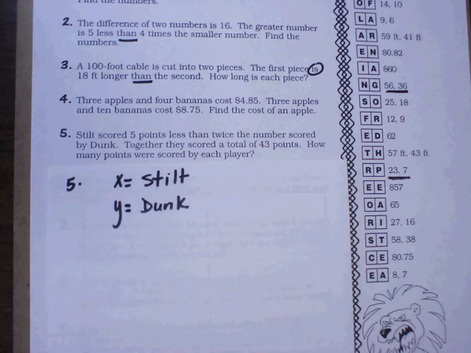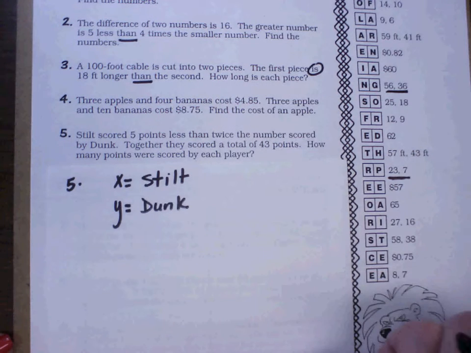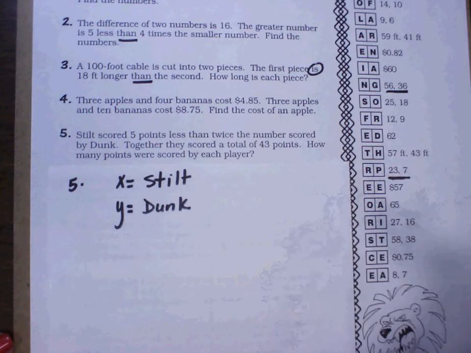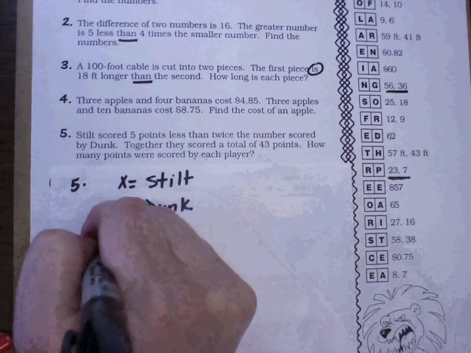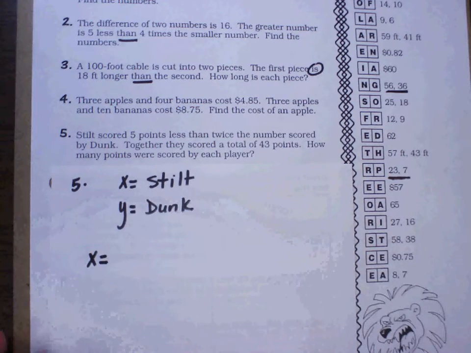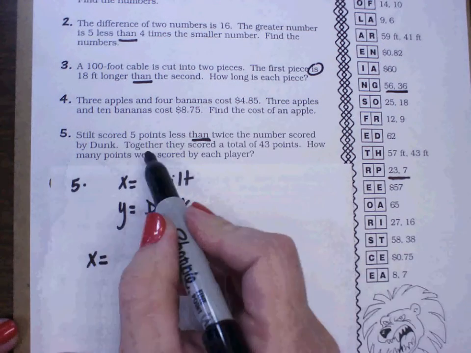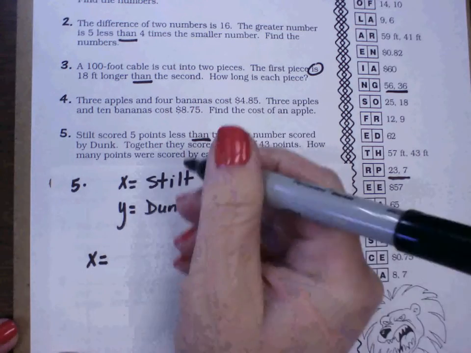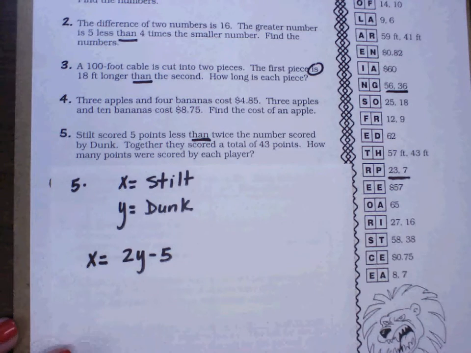Alright. So Stilt scored. How do you translate that? X. Stilt scored. How do you translate that? X equals 5 points less than. That's your backward word. Twice the number scored by Dunk. 2y minus 5. Together they score a total of 43 points.